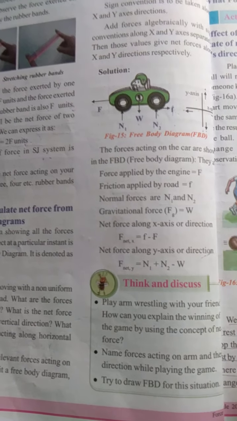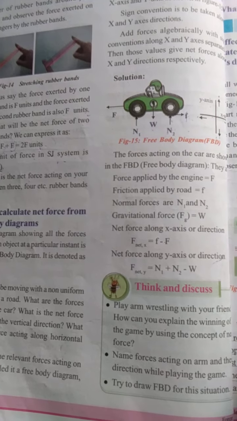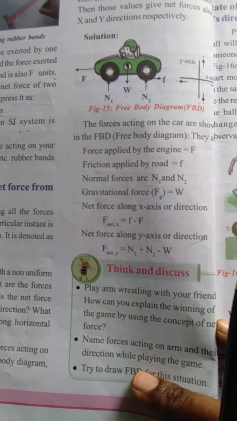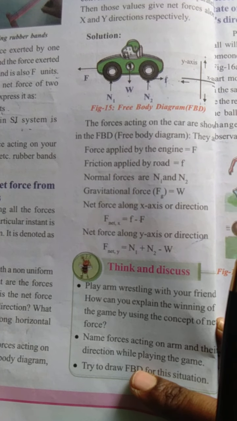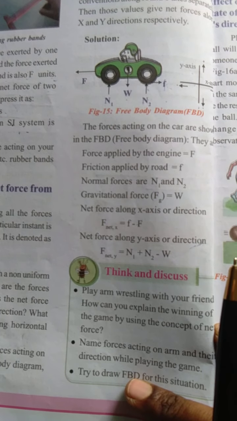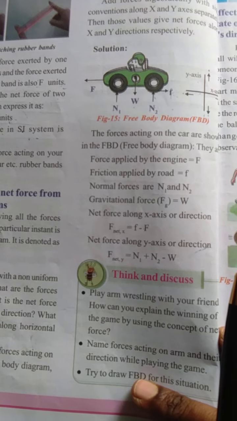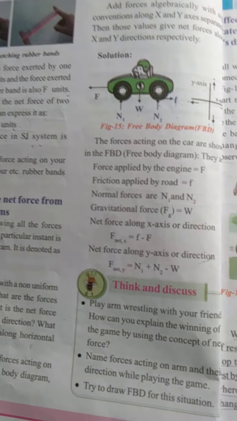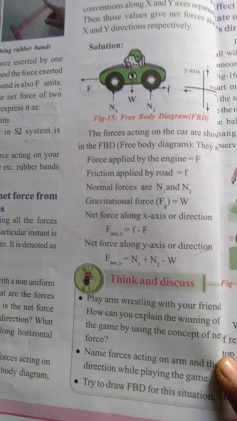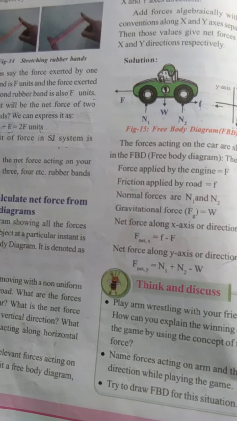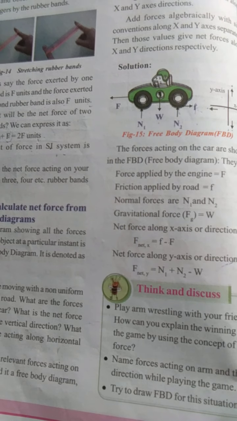These are the forces acting on a free body along your axes. Here some questions are given, 3 questions. You just have to read and write these questions, think and discuss. You have to write them in your classwork also. This is your homework today. Just read the lesson up to here and write the answers in your classwork.